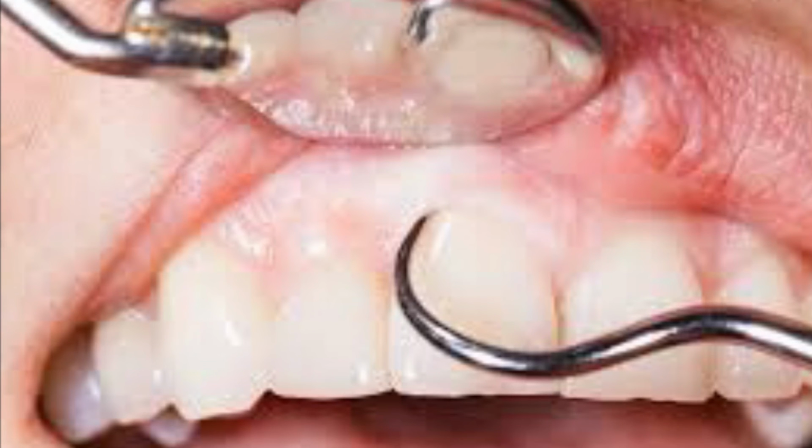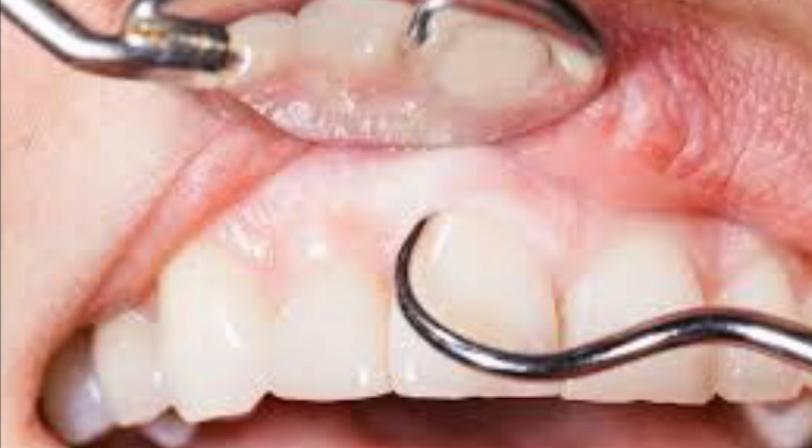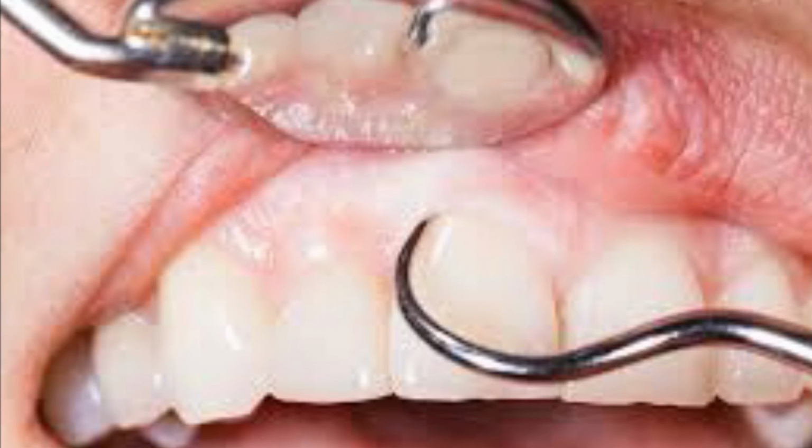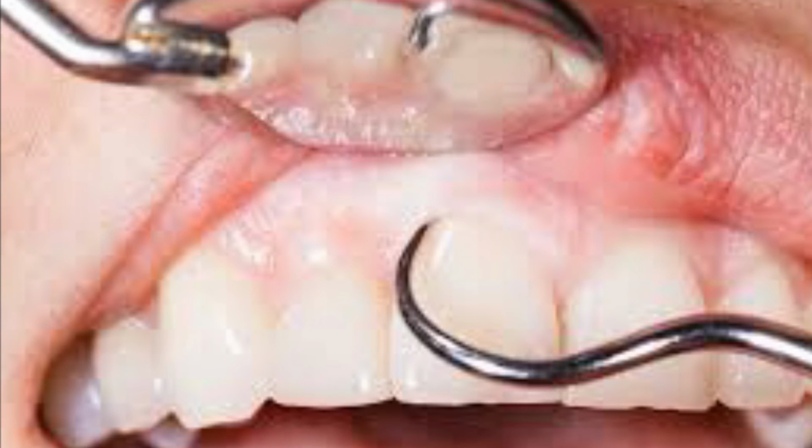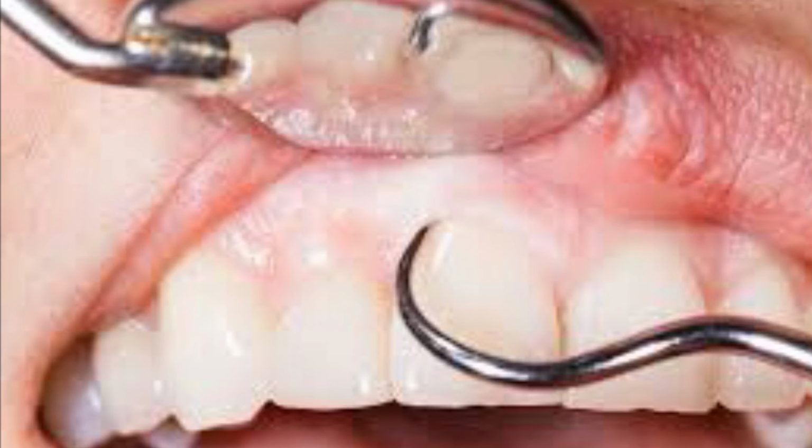Vertical destruction of interdental septum, all of which we will see in the X-ray. And thickened lamina dura in the apical area, the furcation area, and the lateral aspect of the tooth.